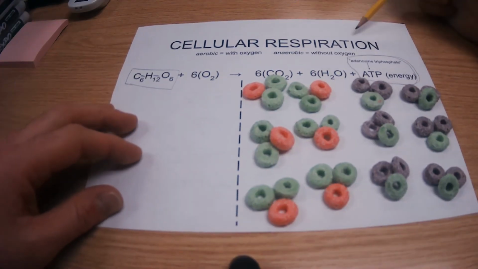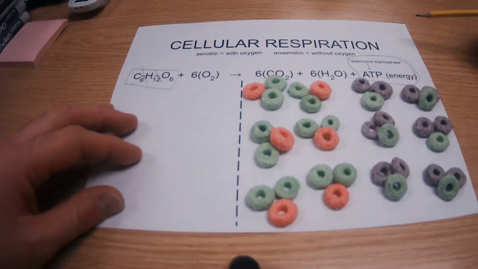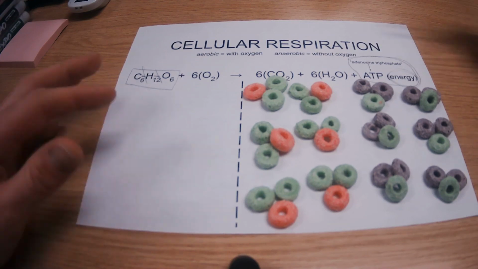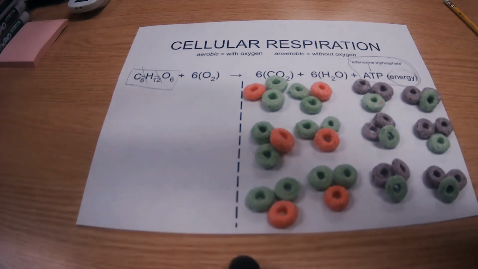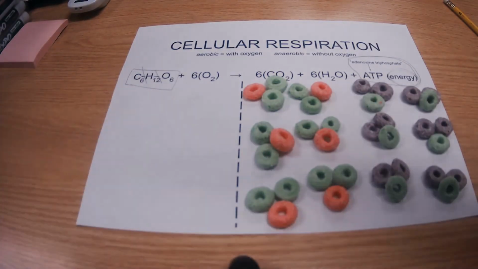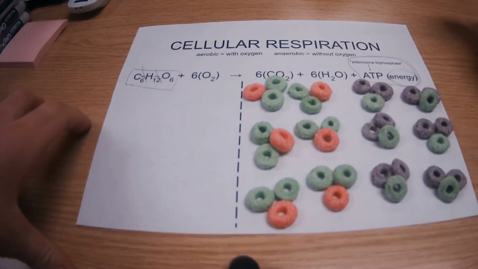So in the cellular respiration process, we break these glucose bonds and we get energy in the process. And that energy is then used by your cells to do things, to move, to breathe, to walk, to talk, to think. Everything you do requires energy. This is where it's coming from. It's coming from that cellular respiration process after you're done digesting your food. You're doing this right now.